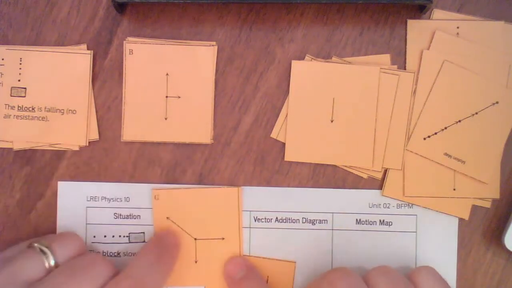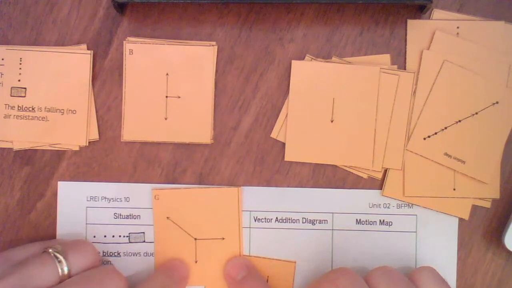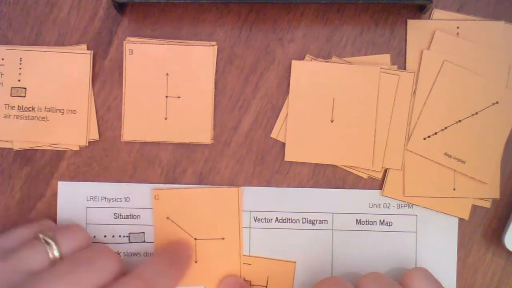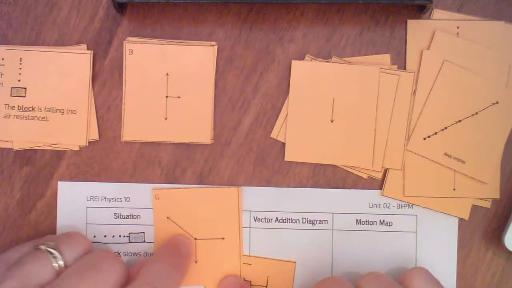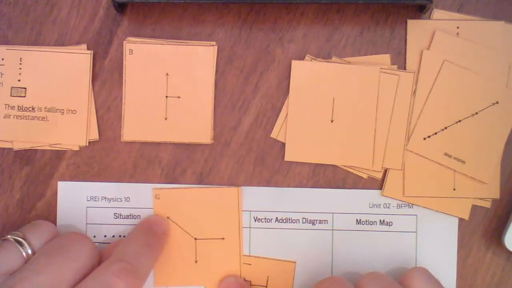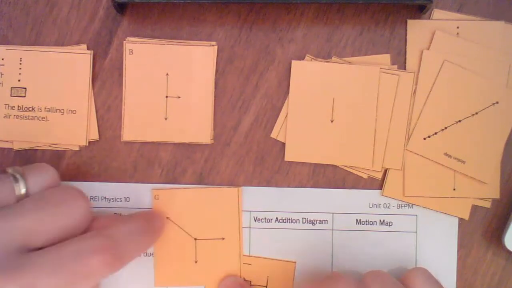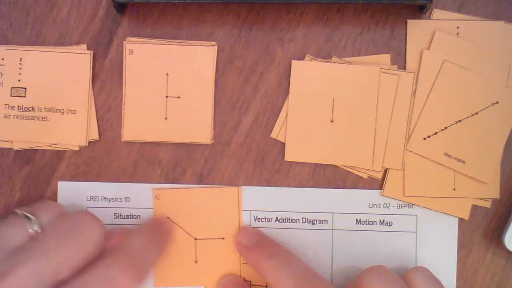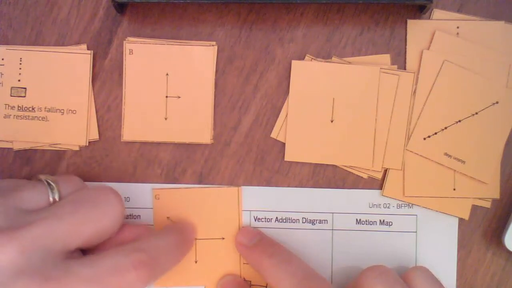Now this means that I'm looking for one that's going to have 3 arrows, and I'm going to take the arrows and go tail to tip. The tail is the back side of the arrow and the tip is the front side of the arrow. So in other words, that arrow points this way. I should have an arrow that's going to point this way, and then an arrow that's going to point this way. So this one should almost go in a triangle.